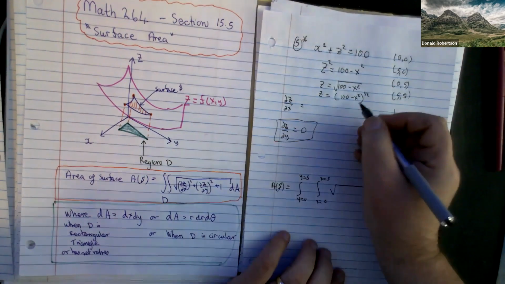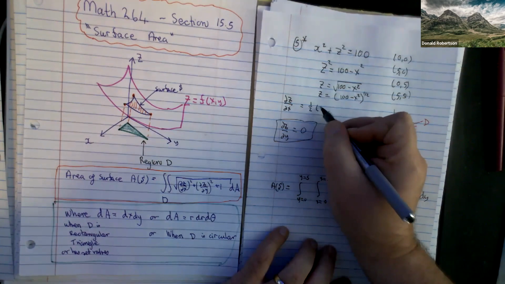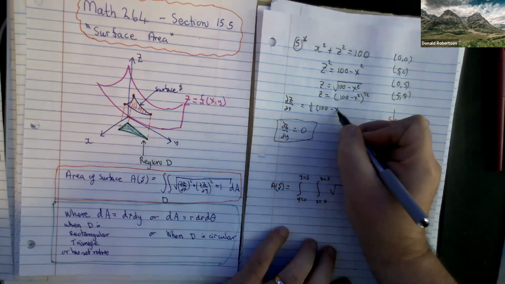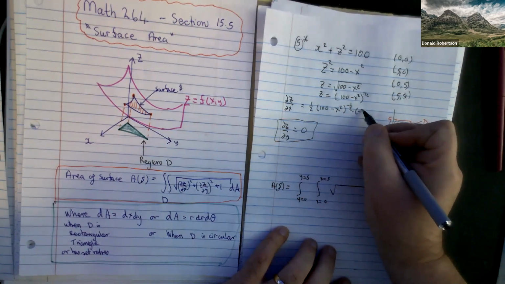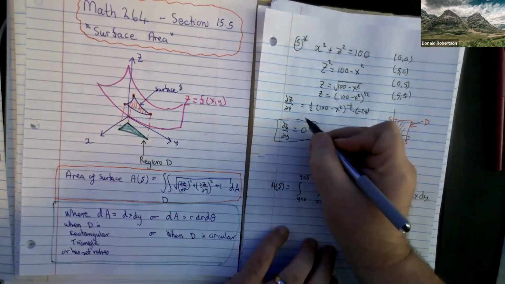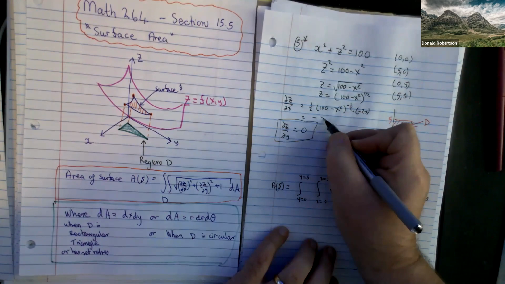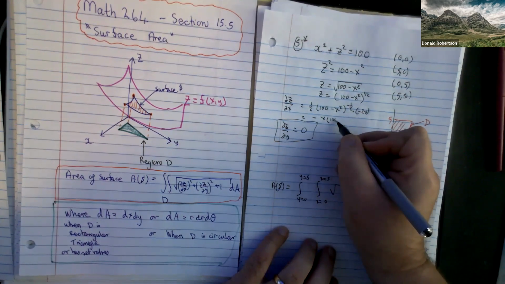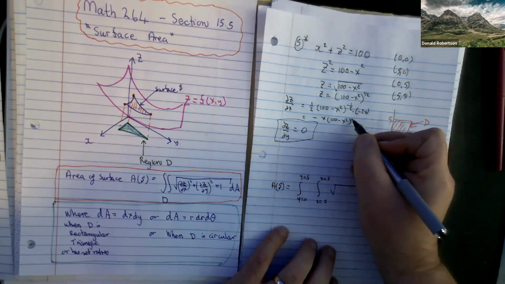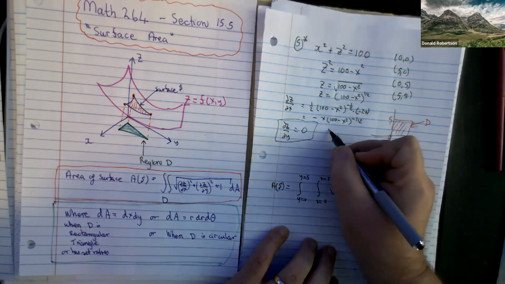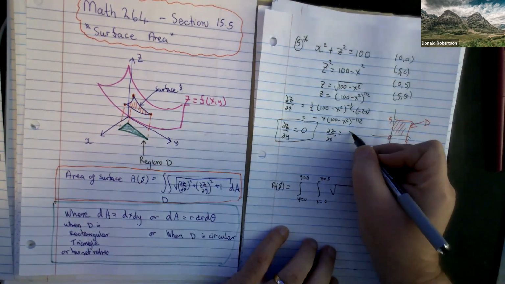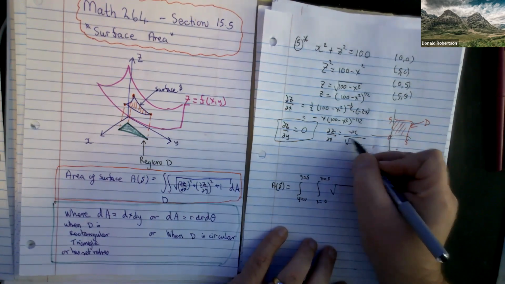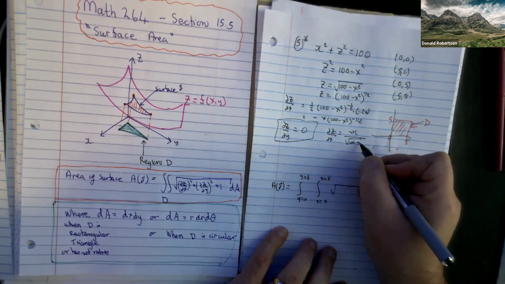Now when I differentiate this, it's going to be 1/2 times 100 take away x squared to the -1/2 times -2x, which means I'm going to get -x times 100 minus x squared to the -1/2. If I'd planned ahead, I'd have more room. And that's going to be -x over the square root of 100 minus x squared.